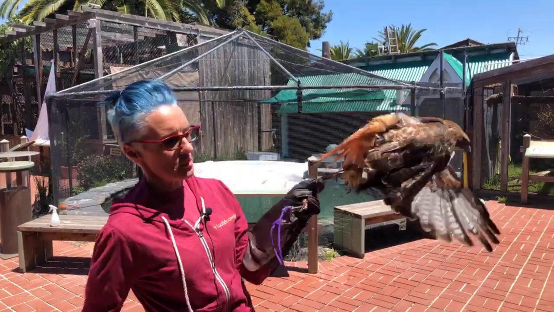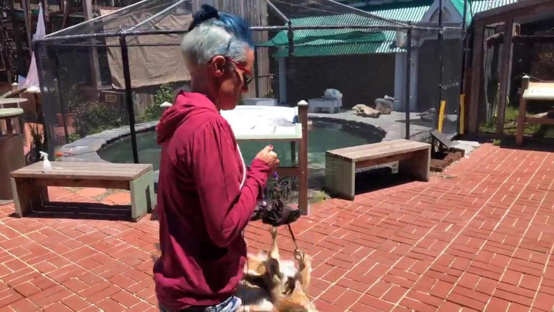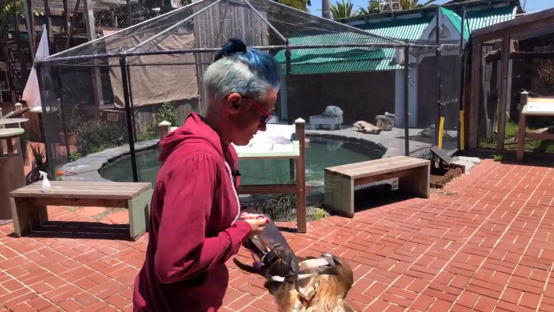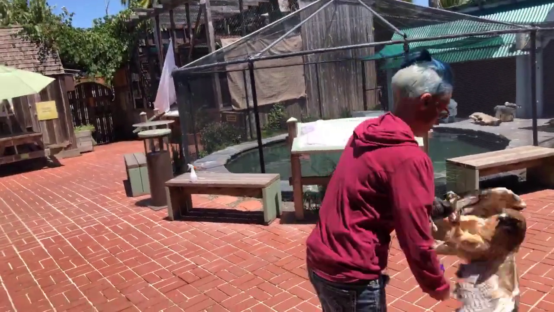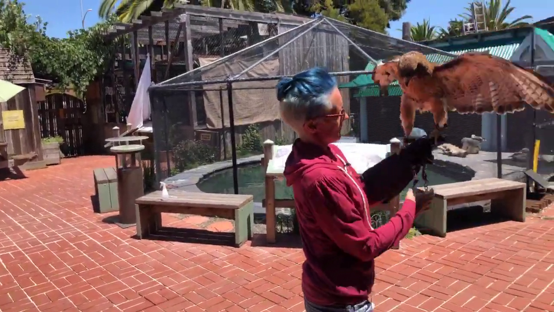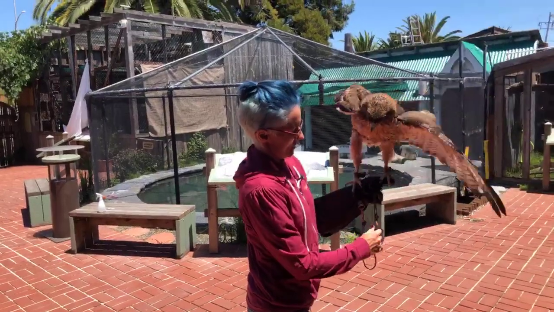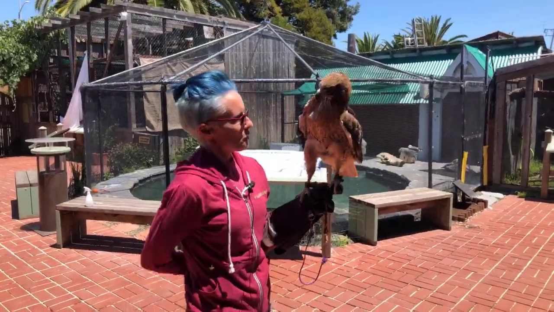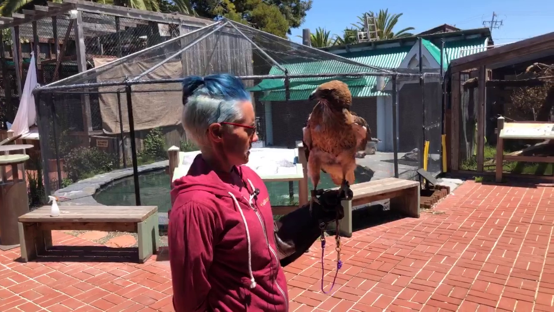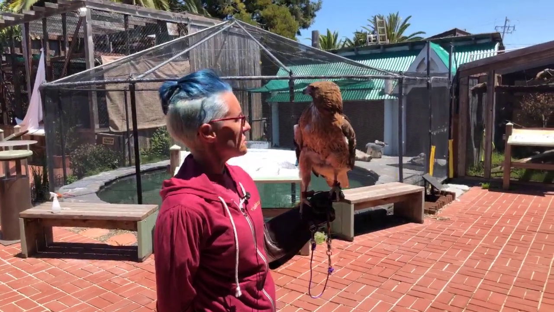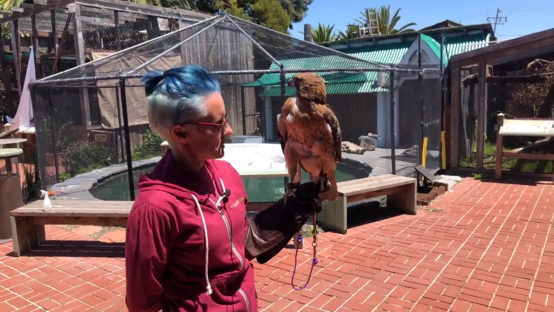It looks like she's going to jump here. Oh. This is called a bait. And so what we're going to do, get her back up. There we go. And that's a pretty normal thing to have happen when you're working with a bird on the glove, right? She's got an injury to her right wing, and that's why she kind of spins when she baits.